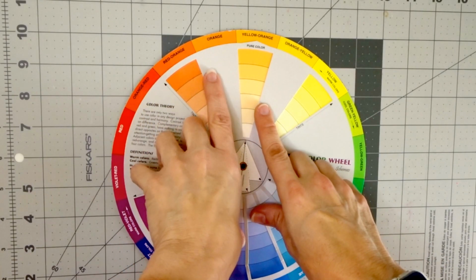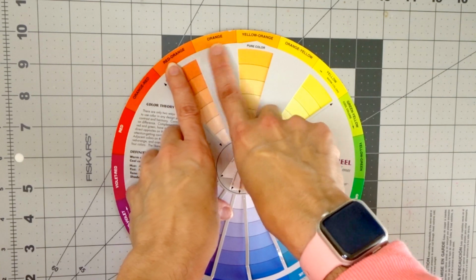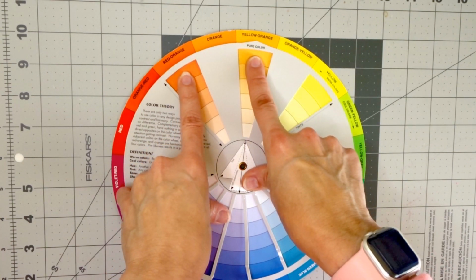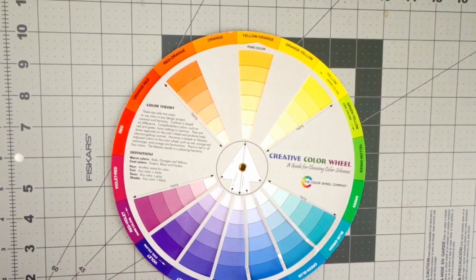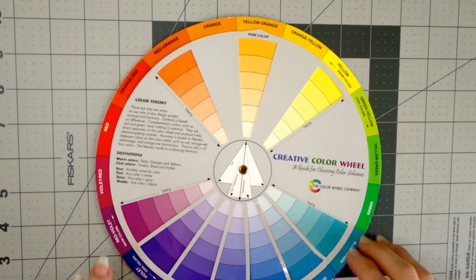Okay, so then we get into our oranges, or the different variations of oranges. We've got red orange and yellow orange. And when we look at these colors, we just feel energy. It's a very vibrant color, and it just screams energy.